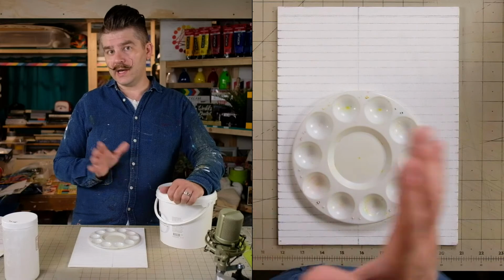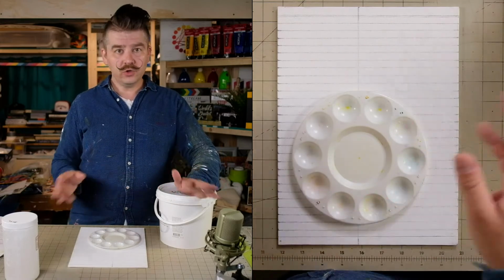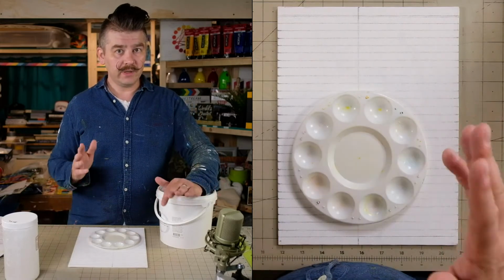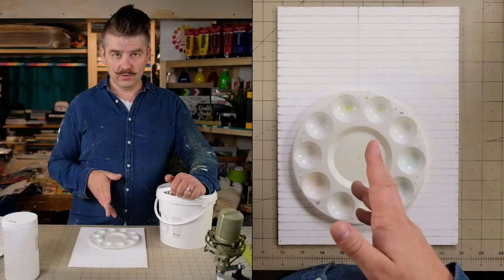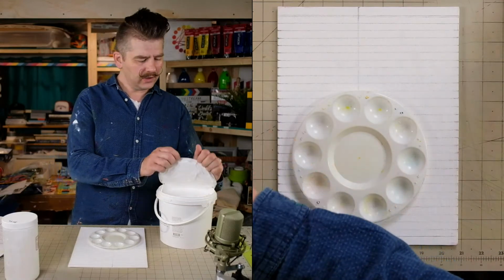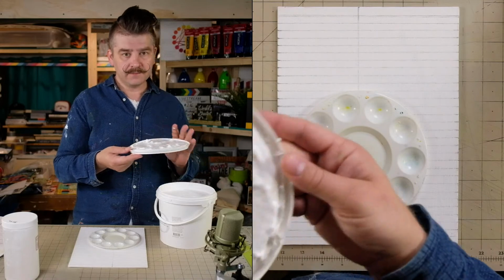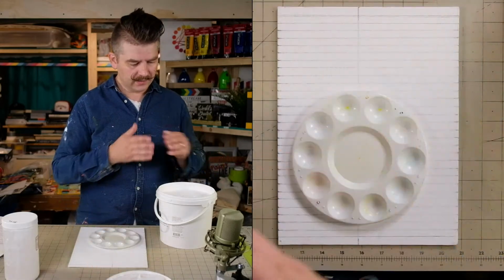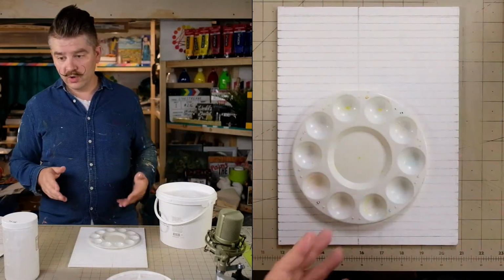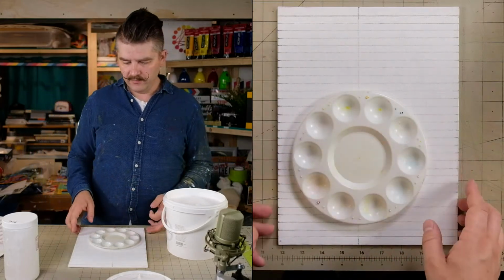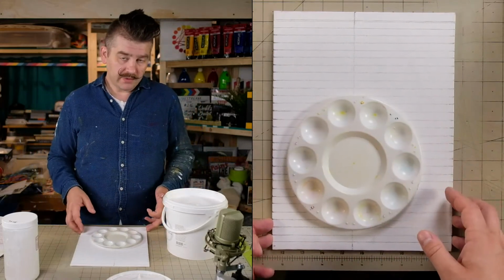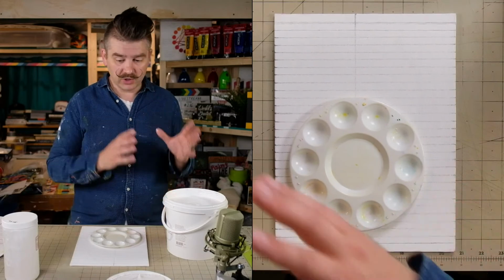Now, if you don't have gesso at home, you could just use white paint and mix it in. You could substitute this, because it's going to look very much like white paint. In fact, most people won't know the difference. But just so I can demonstrate this for anyone interested, I'm actually going to use gesso.